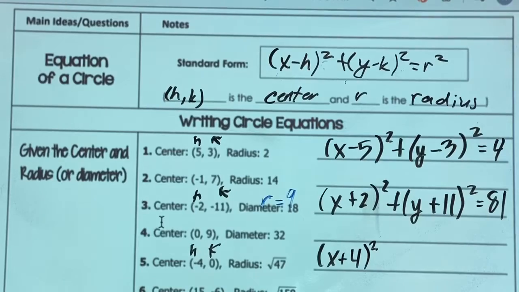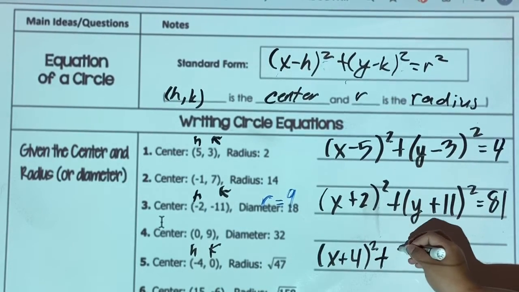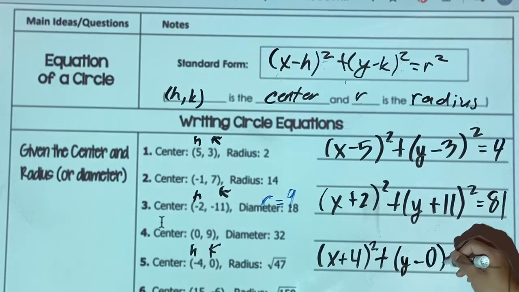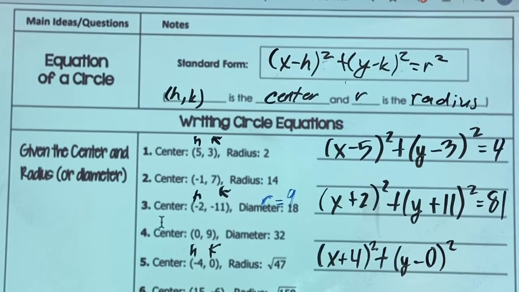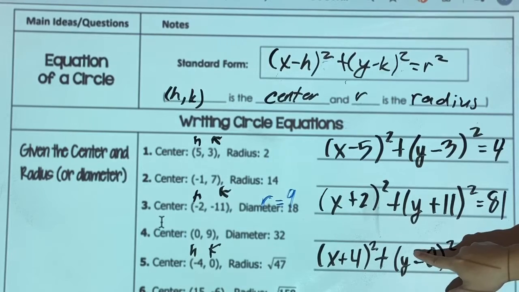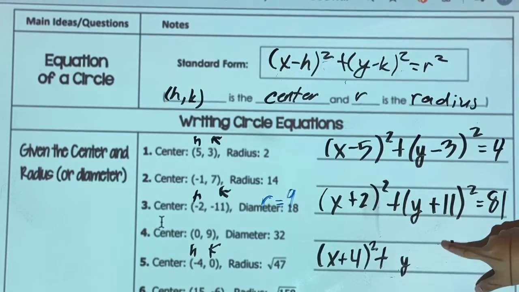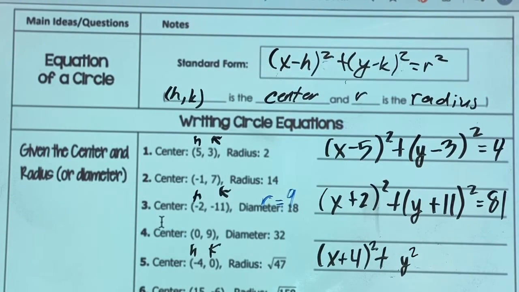And then because it has y minus, plus y minus 0. You could leave it like this, y minus 0, or instead of having the 0 here, you could just write it as y squared, because that's the same thing.